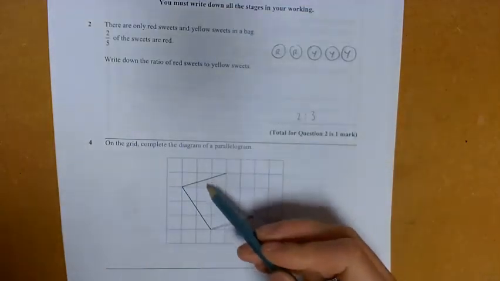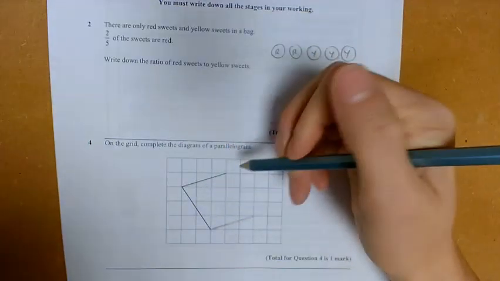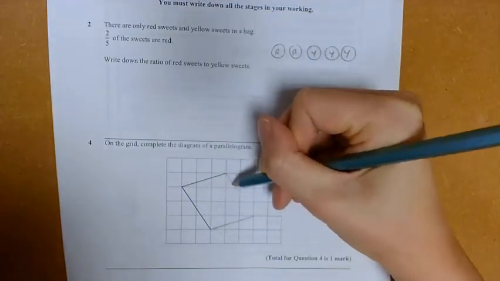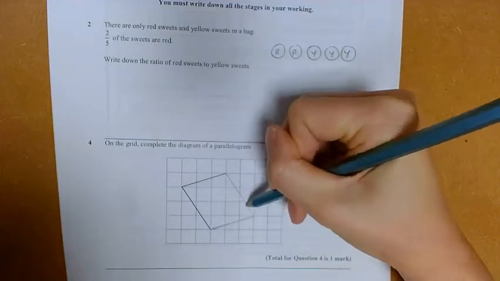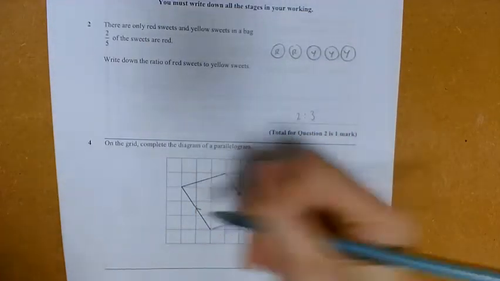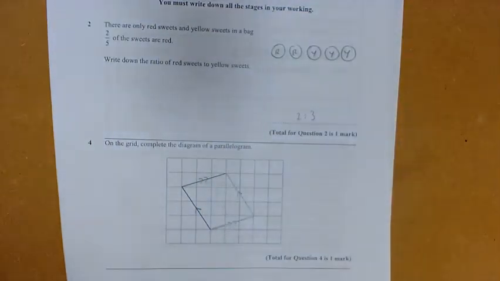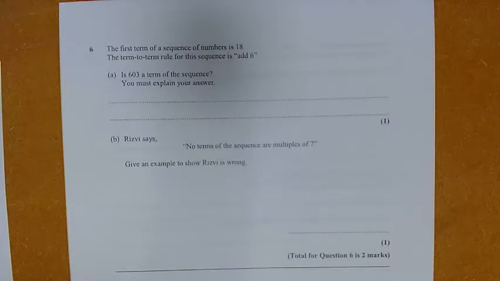And this line is parallel to this line. Same with this one. It's got to be exactly parallel, same steepness. So that one is going to look like that. And you've got 2 parallel sides here, and you've got 2 parallel sides here. That's a parallelogram.